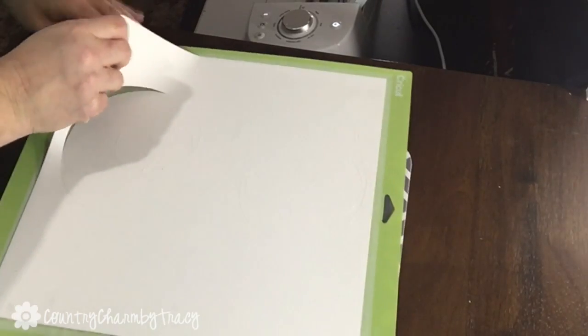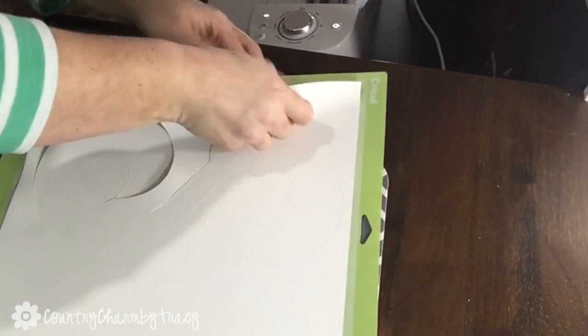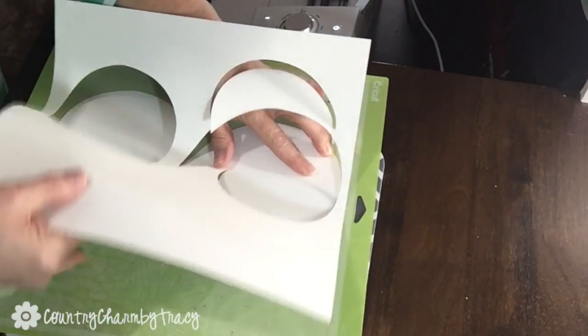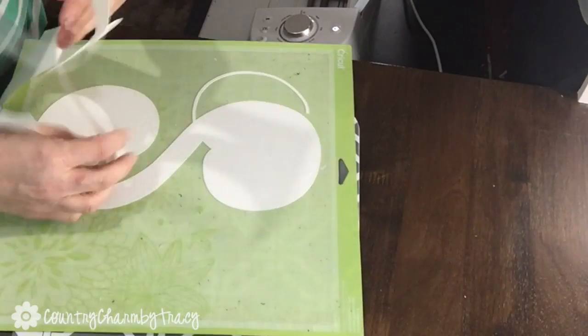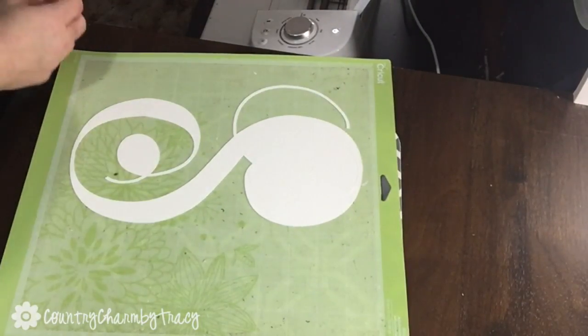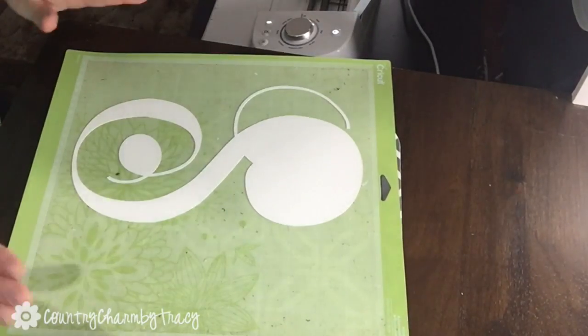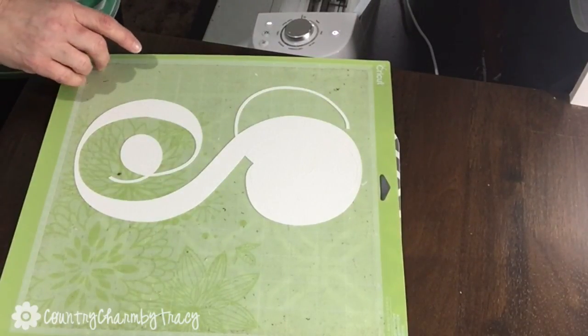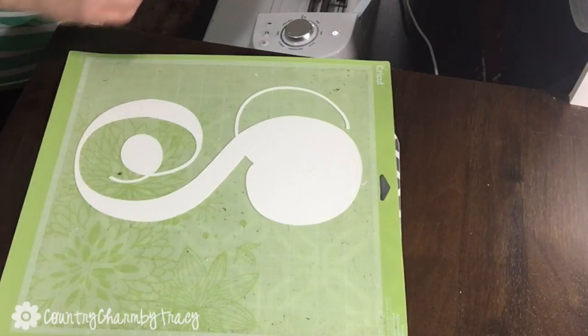So then here I am just taking off the extra cardstock. Be careful with these letters like this so that they don't rip. It's better if you use a little heavier cardstock. This isn't like chipboard or anything like that.